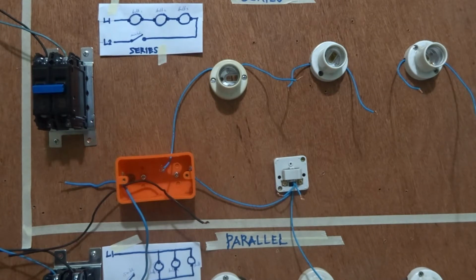The disadvantages of a series circuit: if a single bulb in series is blown, then no current will flow in the circuit. If the load is increased, if more bulbs are connected, then the lights get dimmer.